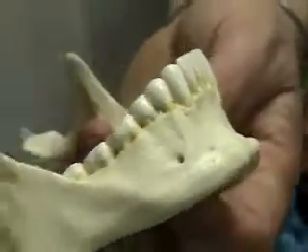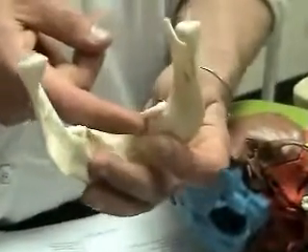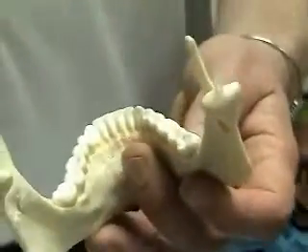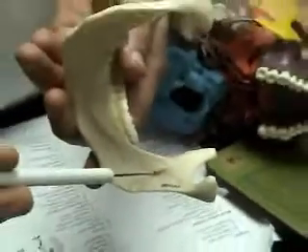They also have an alveolar process. This is the part where the teeth attach. Alveolar process. Same thing in the maxilla. This is just the alveolar process of the mandible. And then we have the mandibular foramen. It's a hole right here in the mandible, right inside the jaw.